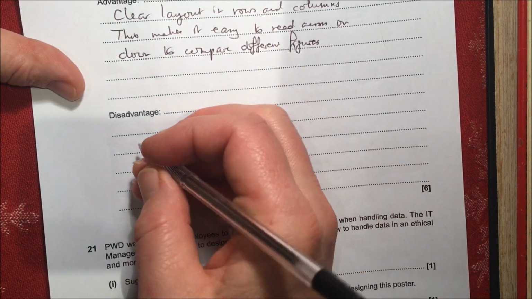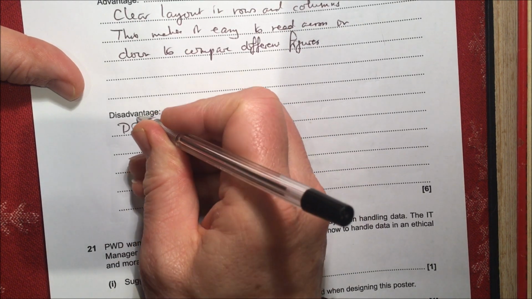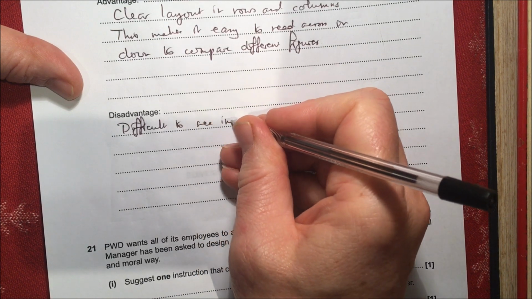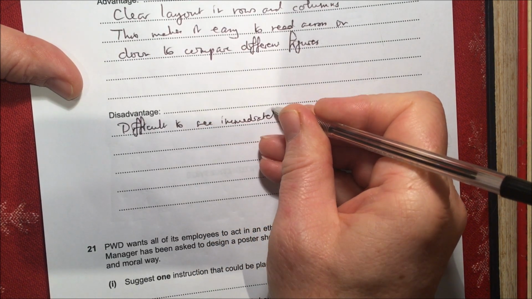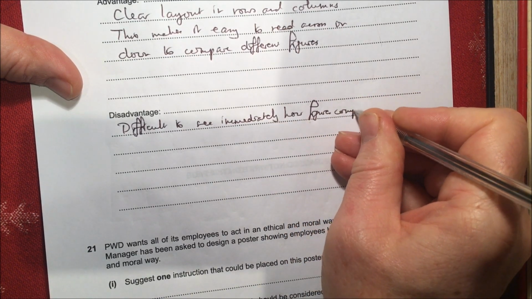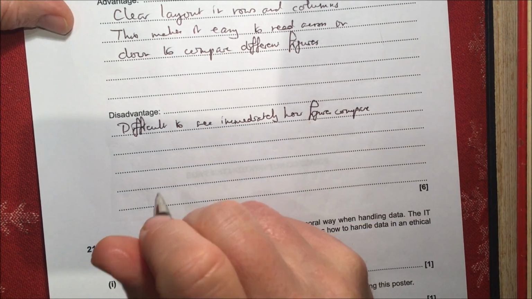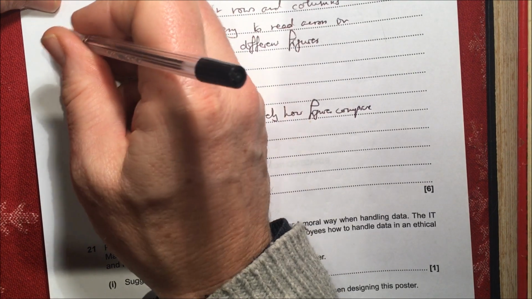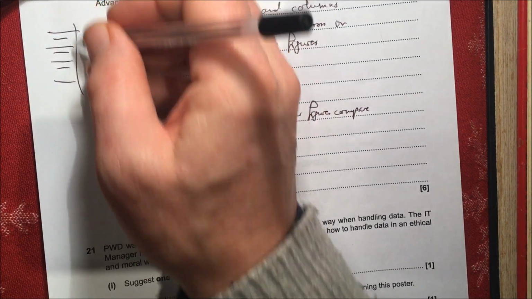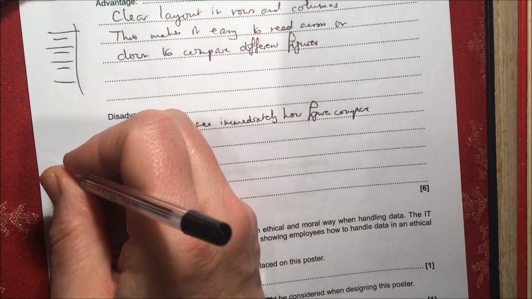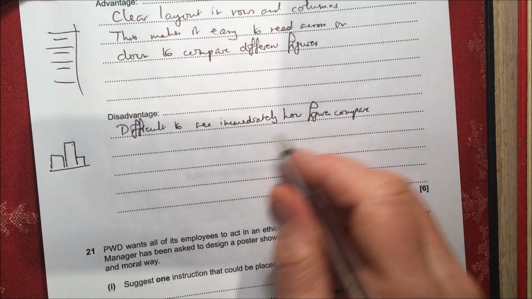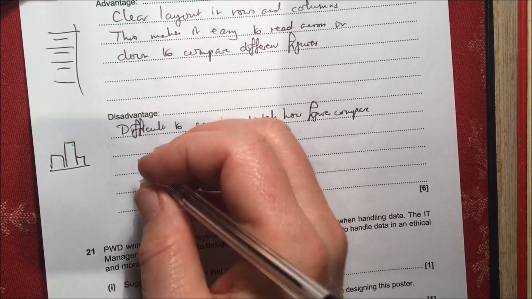The disadvantage of the table are, so we could say it's difficult to see immediately, so see straight away, how figures compare. For that, it's better to use a graph, because then you can see, whereas you might have a table with a bunch of figures written on it, then how do I know which one's the biggest? I have to read every single one. But if I do that as a graph, I can see clearly that one's the biggest before we do anything. So it's difficult to see immediately how figures compare.